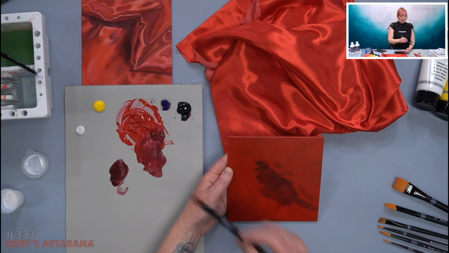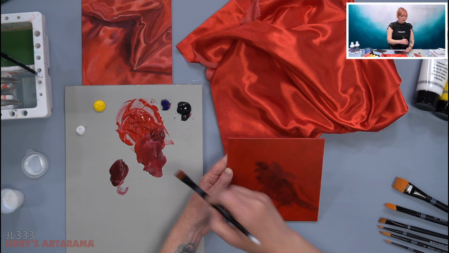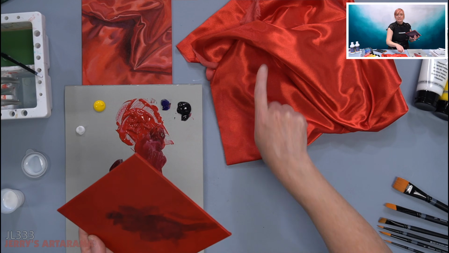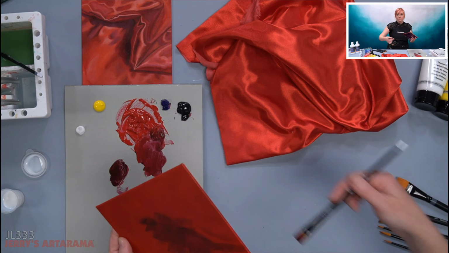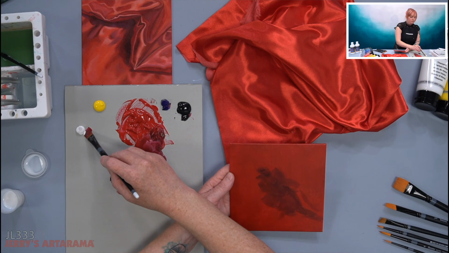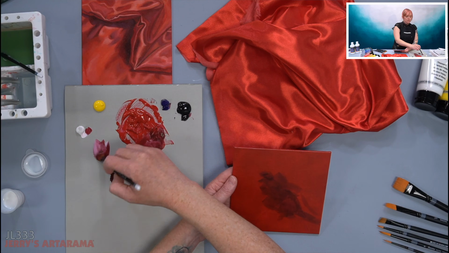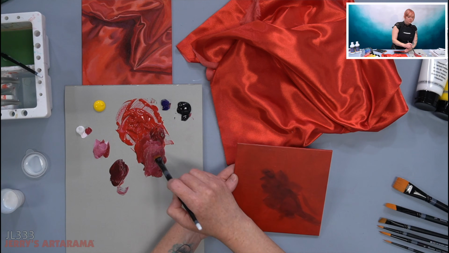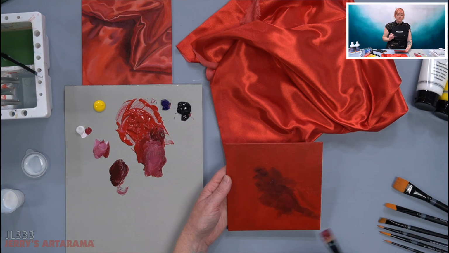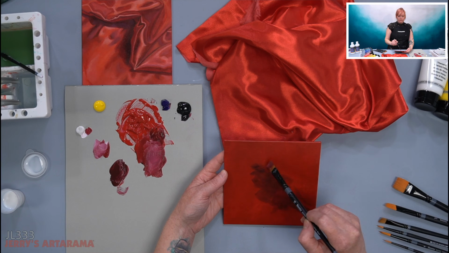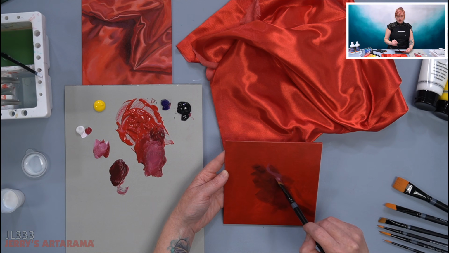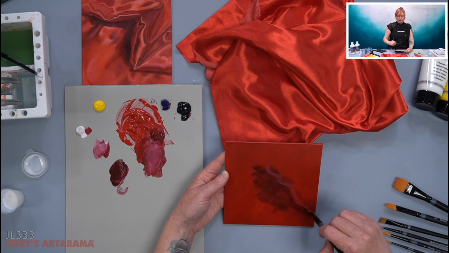All right, so this entire section right here that I'm painting, because I can see into this fold, is all in shadow, but there are areas where it does shift a little bit in value. So if I add just a little bit of white to this purple mixture, it gives me a lighter value that I can use in my shadows that keeps it still looking like shadow.